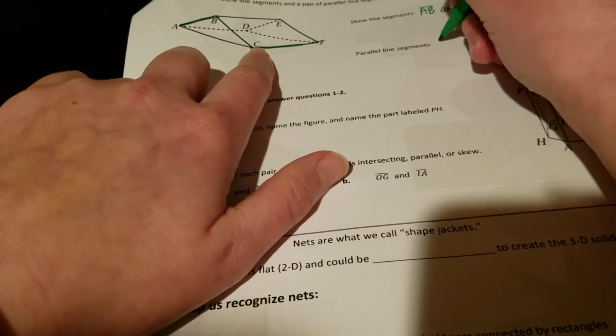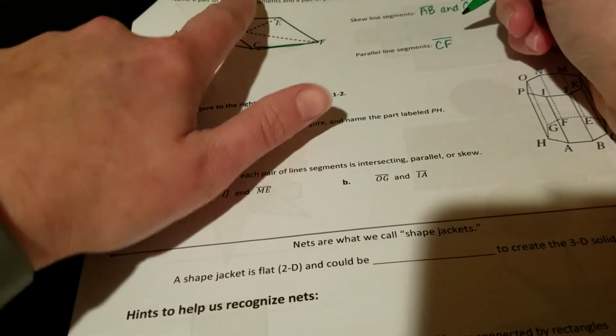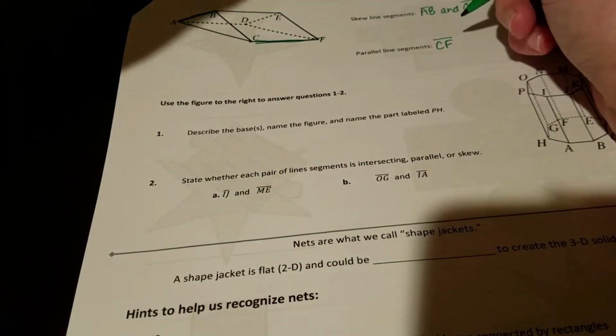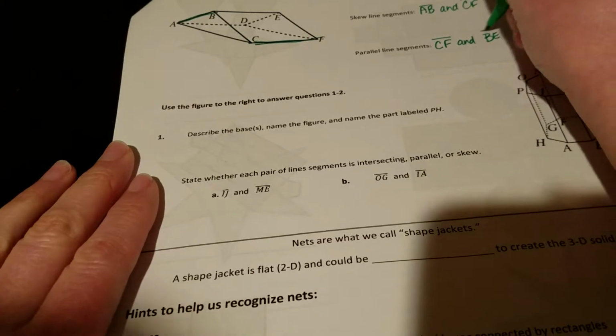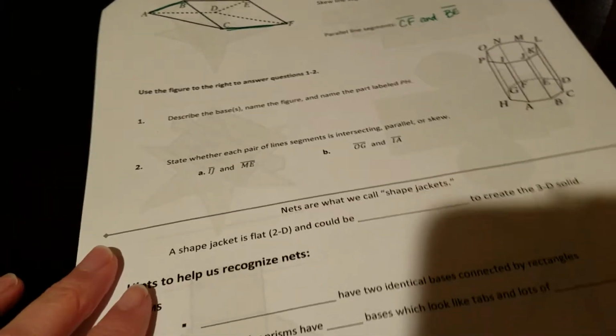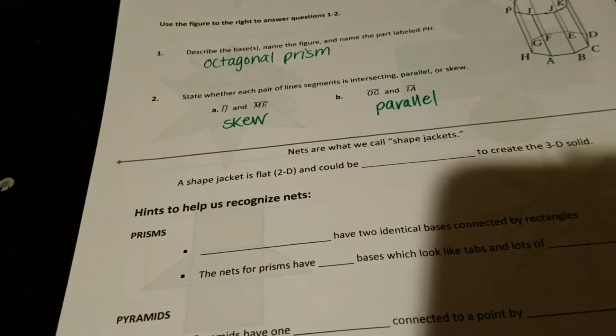Starting with CF again, if I were to try and name a parallel segment, I could use AD, or I could even use BE because they're both going straight back and forth. I'm just going to use BE since it's right up top there. Okay? Take a look at these last two examples, come back and check your answers.